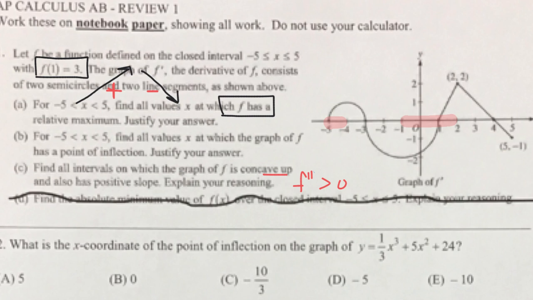Okay, yes, it's below the axis, but the slopes for f double prime, right, that would be the slope of this graph. So when are the slopes of f prime positive, right? When are our y values increasing? So right now we're looking at from -5 to -4 as an interval, and from -1 to 2. So that's where it's concave up. But then where does it also have a positive slope? So where is this graph above the x-axis?